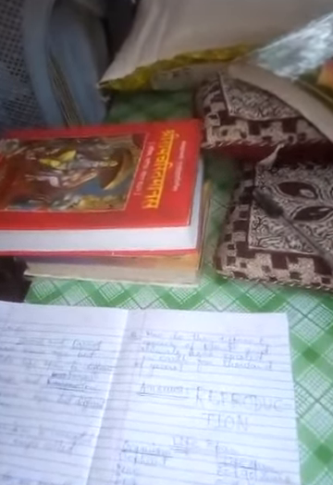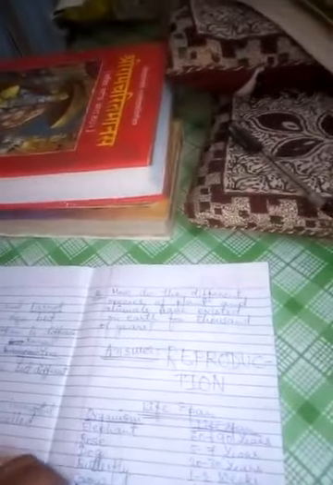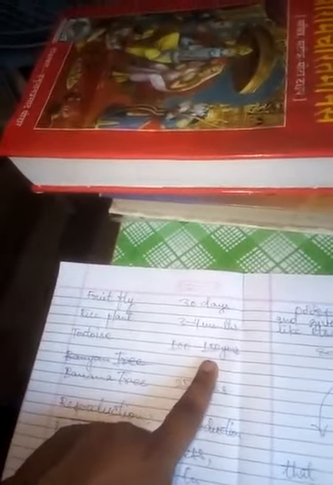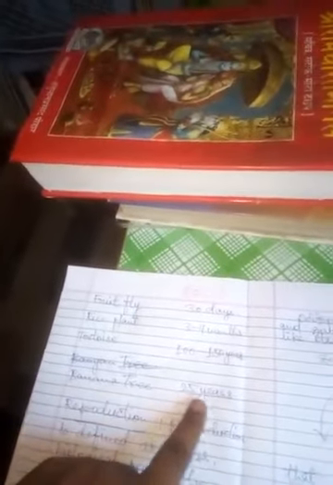Crocodile has a lifespan of 60 years. Horse has a lifespan of 60 years. Fruit fly has a lifespan of 30 days. Rice plant has a lifespan of 3 to 4 months, and tortoise has a lifespan of 100 to 150 years. The banana tree has a lifespan of 25 years.